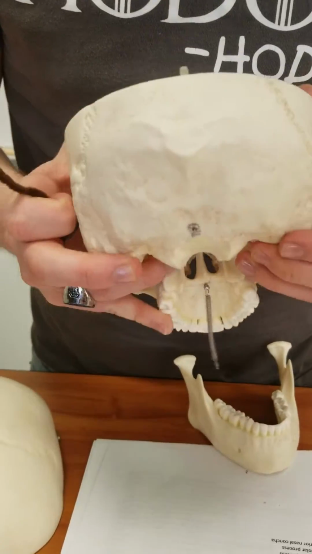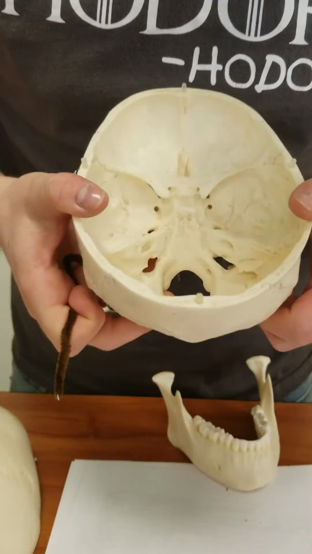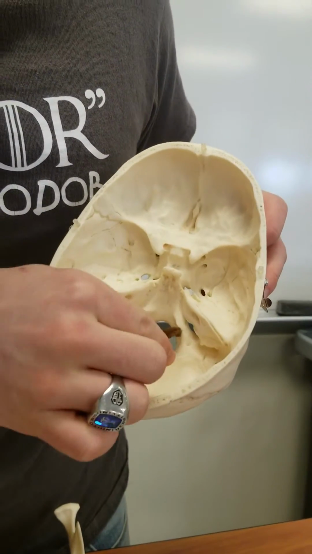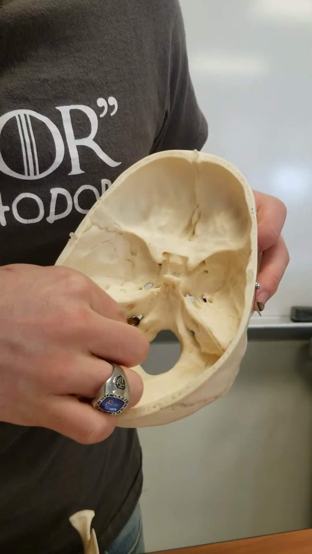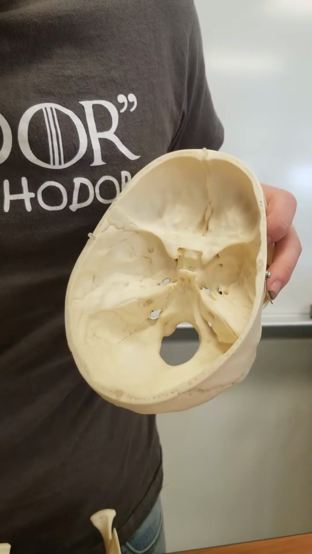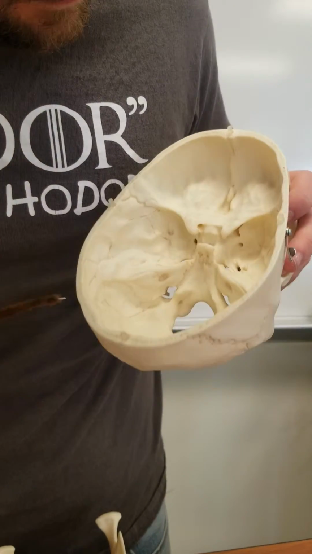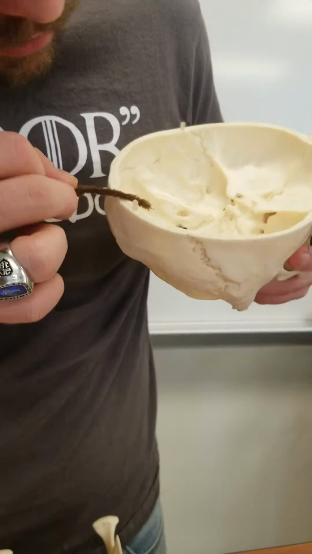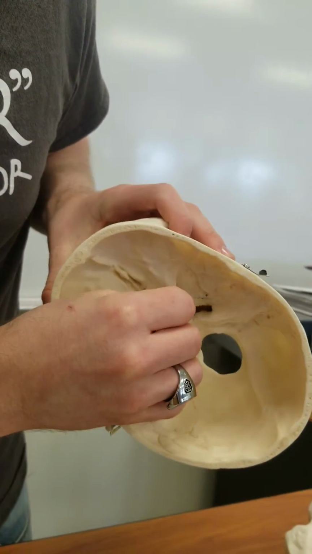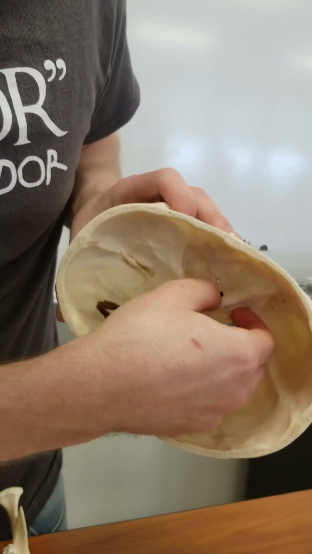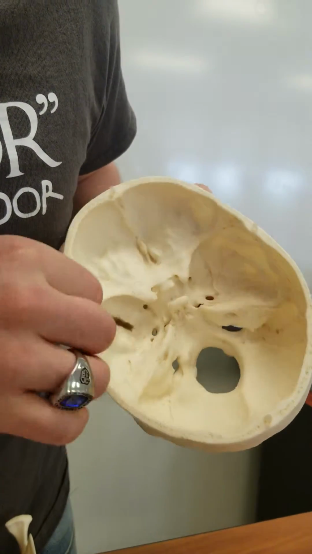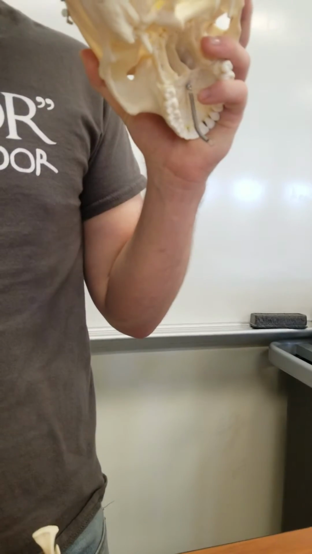So we're going to see if I can find them first. I'm going to go on either side here. Those are your jugular foramen. Either side of that. Foramen magnum. Foramen magnum. And then you have these tiny holes on the front. So you have your jugular foramen, the big ones there, and then coming onto the other side of that big ridge, that's your carotid canal.